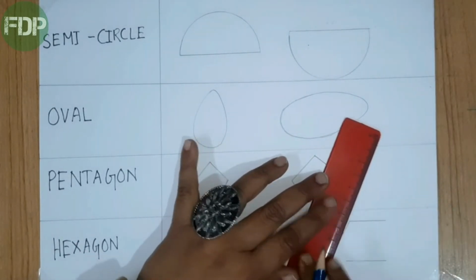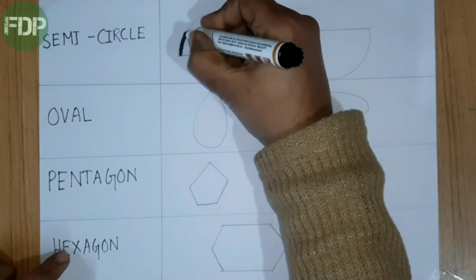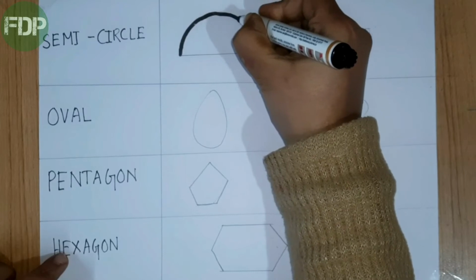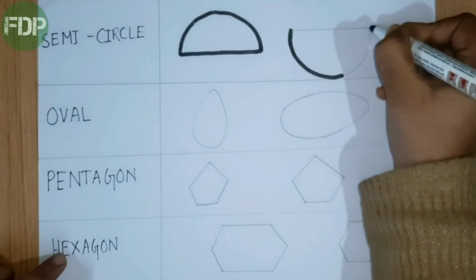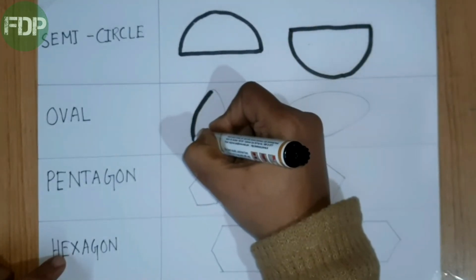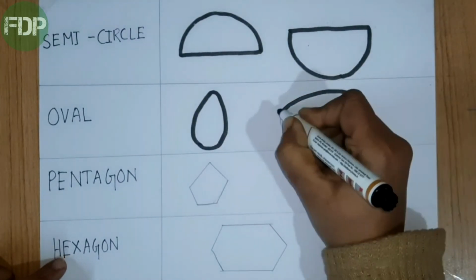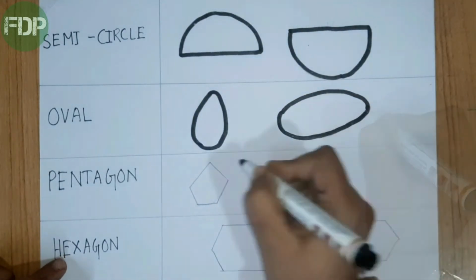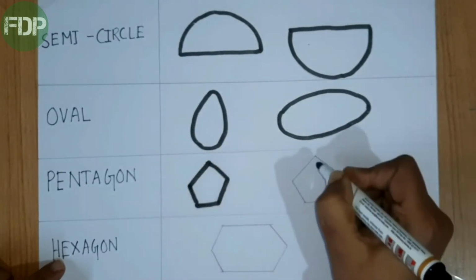Now hexagon. Hexagon can be defined as a polygon with 6 sides. So a shape which has 6 sides, 6 vertices and 6 angles, that is hexagon. And you can see snowflakes, beehives of hexagon shape. It's really interesting, don't you think so?